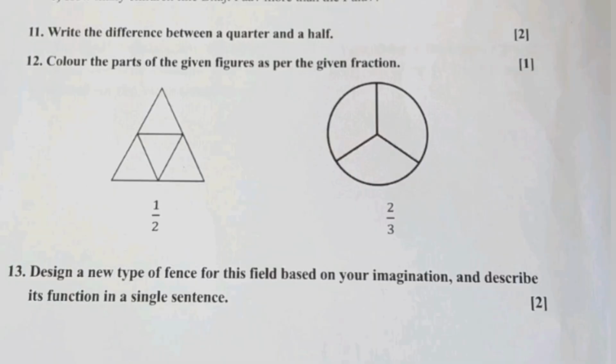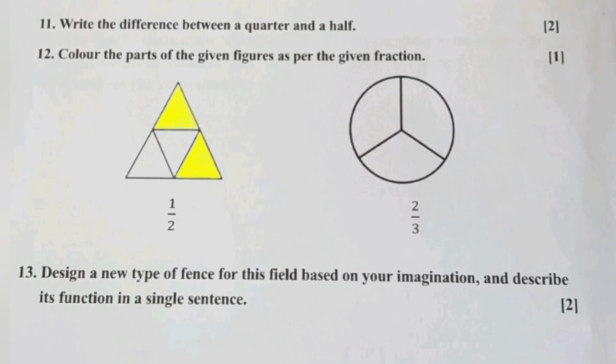Question number 12. Color the parts of the given figures as per the given fraction. In the first figure, we have to color 1 upon 2. That means half of the 4 triangles. That means we have to color only 2 out of 4 triangles. So here we have colored 2 parts out of the 4 parts.